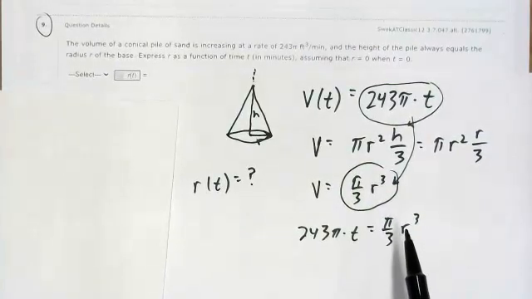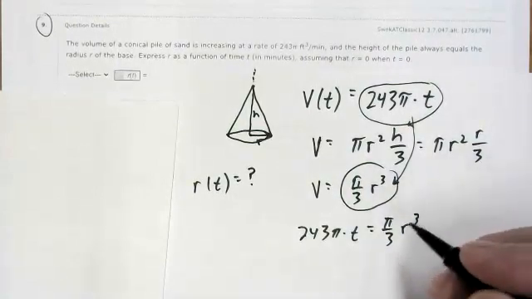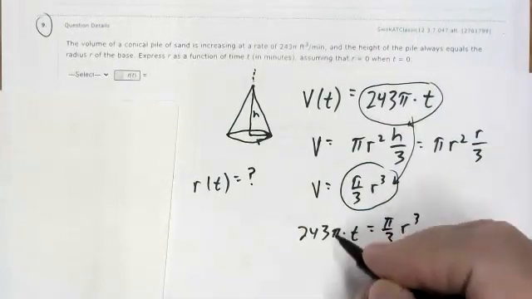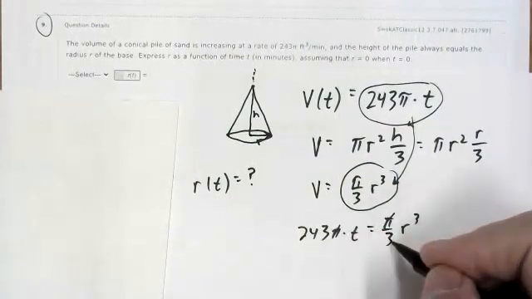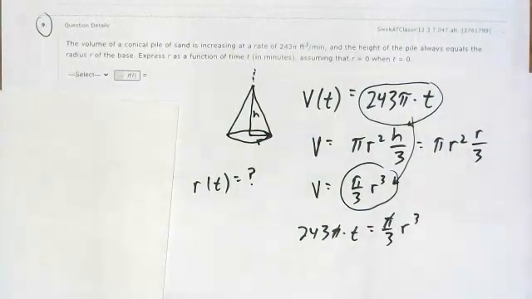And when I get r by itself, I will have this answer here. First of all, I've got a pi here and a pi here, they cancel out. If I multiply both sides by 3, then I'm going to get 3 times 243.